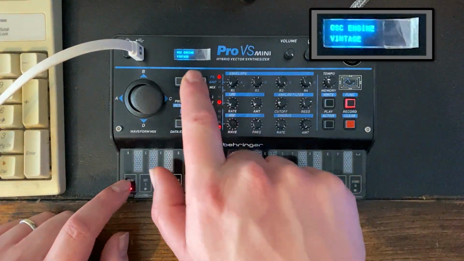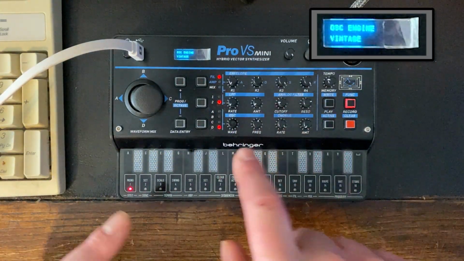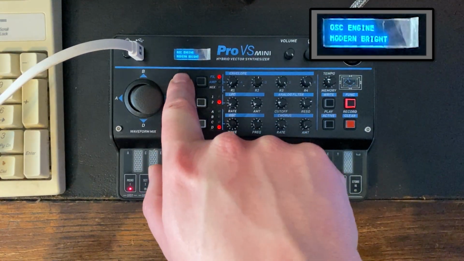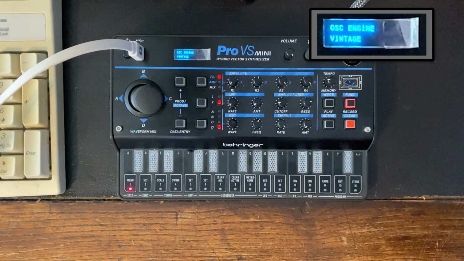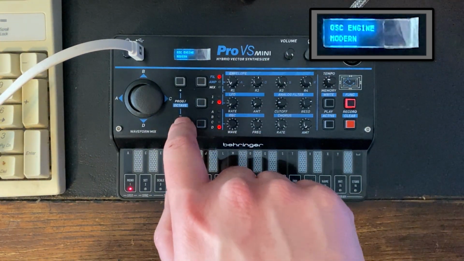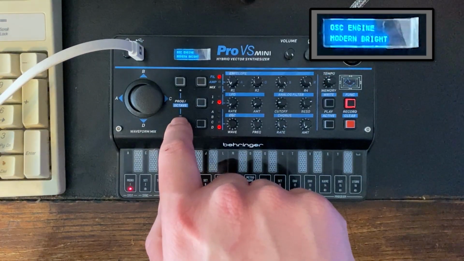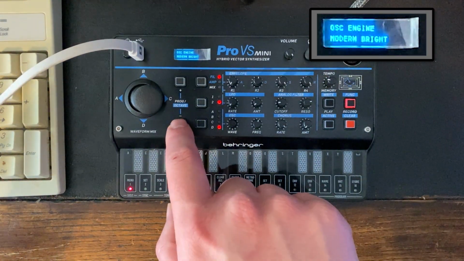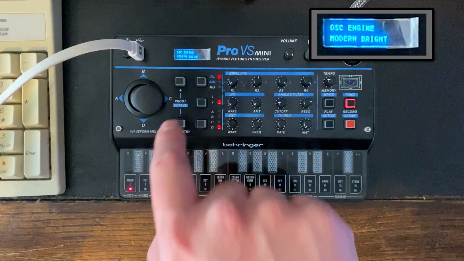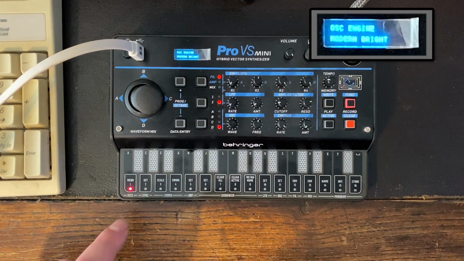If we step through it, there's also stuff to do with the engines used for the oscillators, which is kind of interesting. I've only spotted this recently, but essentially there's 3 different engines. I'm not sure if they all use the same waveforms. I would imagine they probably do, but just sound kind of different because they're modeled differently. So that might be something to have fun with. I believe it was on Modern Bright when I first got this, so we'll leave it on that.